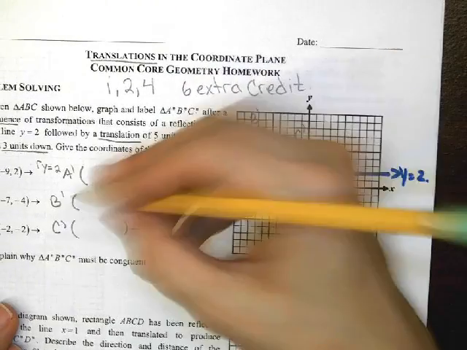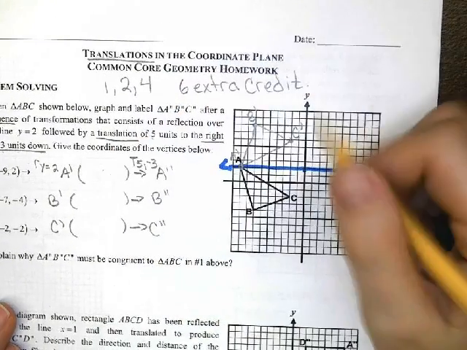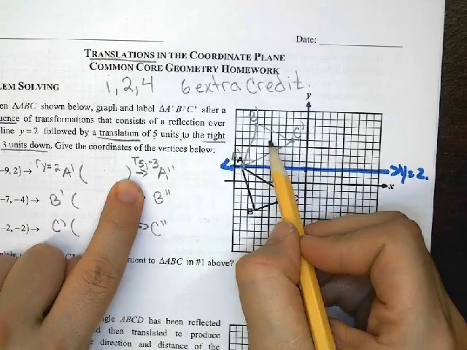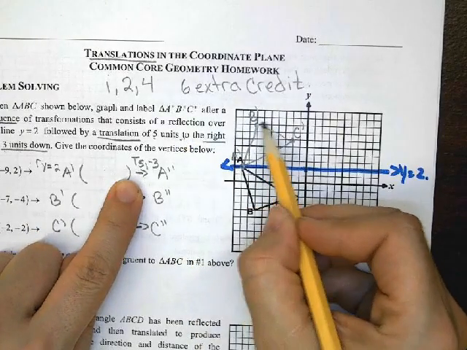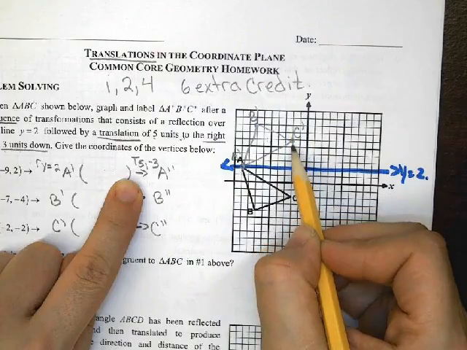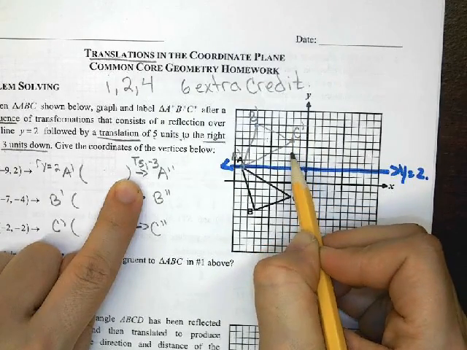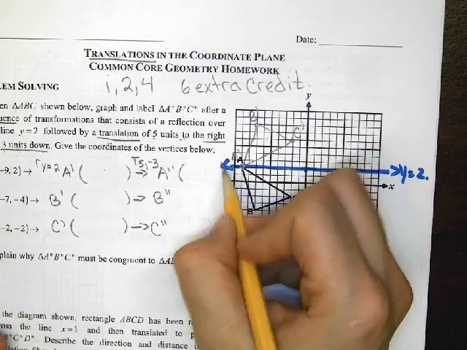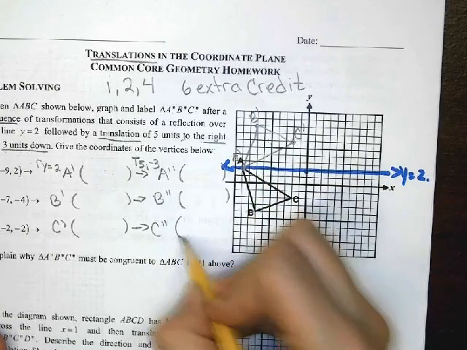Okay, so that's to help you with the reflection piece. Now remember, you want to take this image and move it 5 units to the right and 3 units down, and then draw your new image. Okay, so this should be enough homework help where you can actually come up with the other coordinates for here.